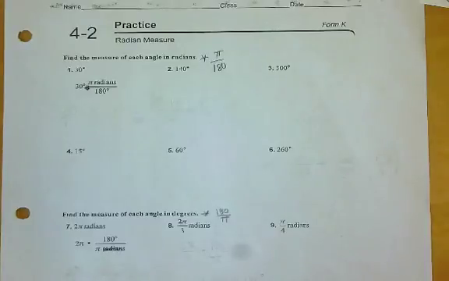Okay, for section 2, we're going to talk about how to convert degrees to radians and radians to degrees. We're also going to talk about how to find the exact values of sine and cosine given an angle measurement, and how to find the length of an arc using the formula.